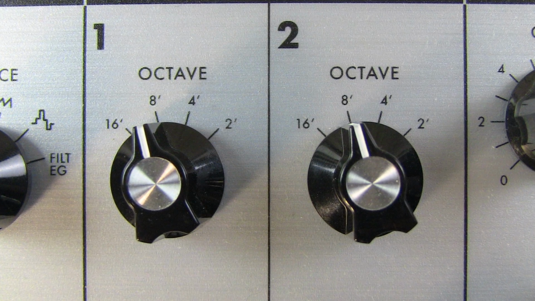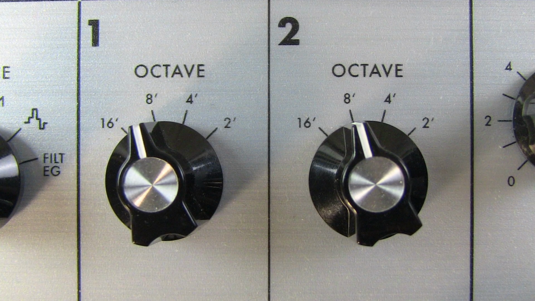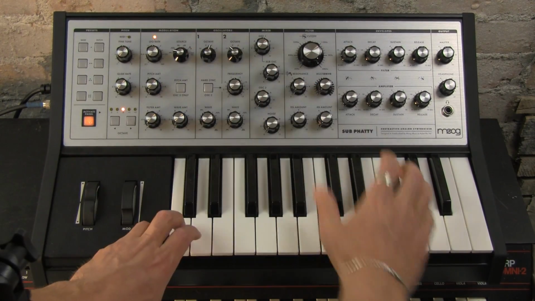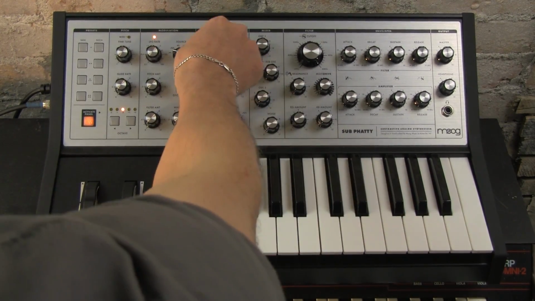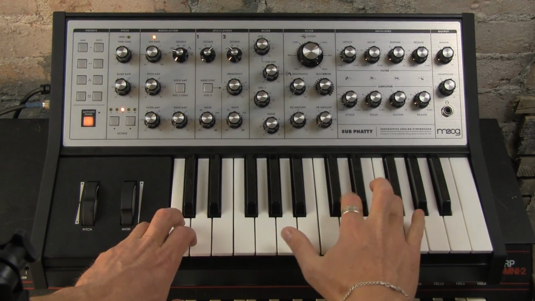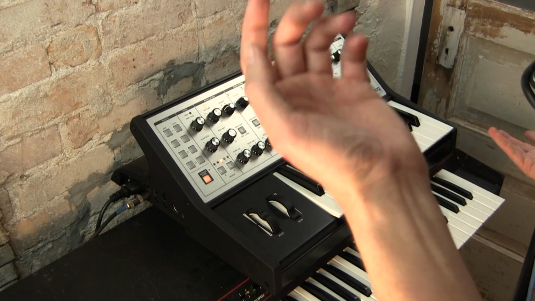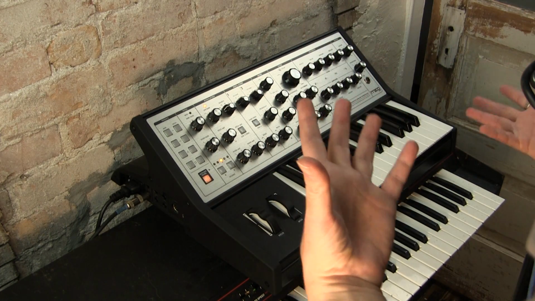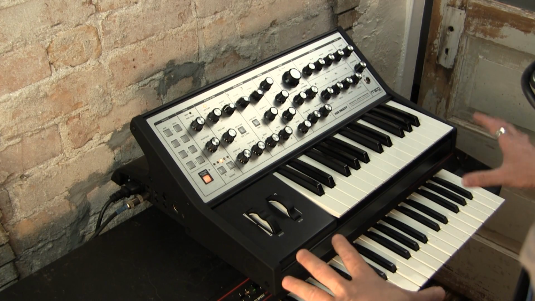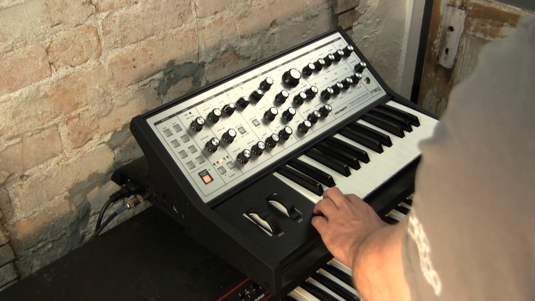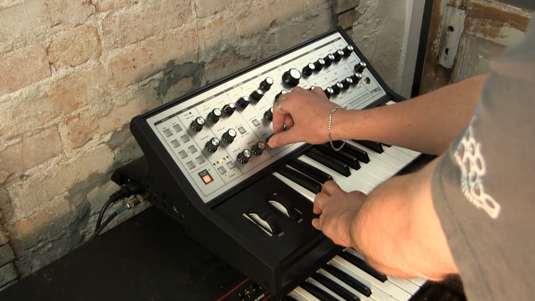And of course, we have different octave settings. You might be able to hear there that it holds its pitch really well, and it holds the waveform sound really well too. It sounded like a sawtooth wave all the way through the range. We also have the other waveform possibilities.